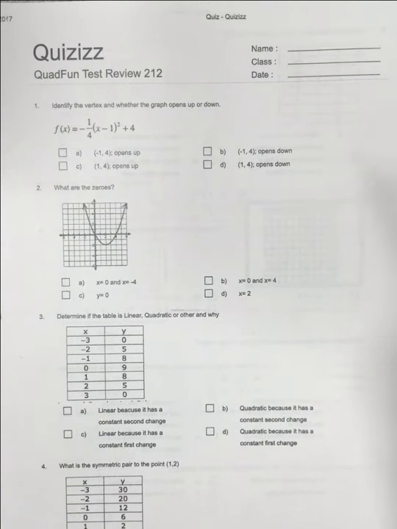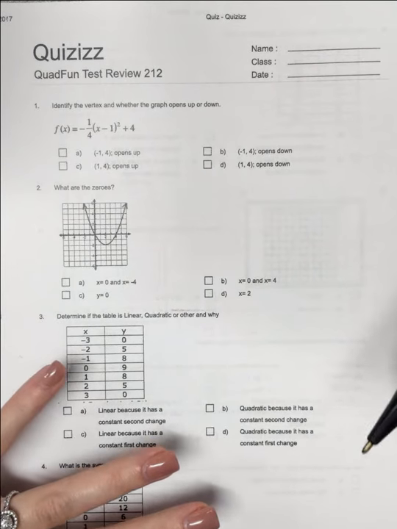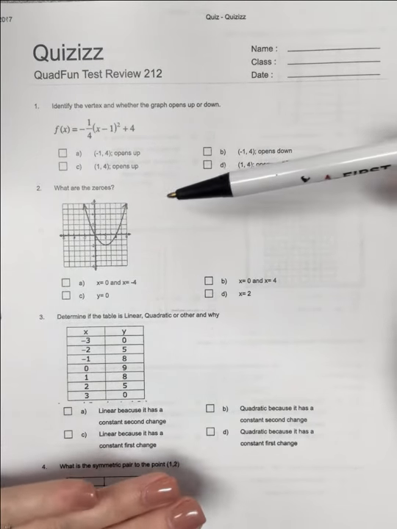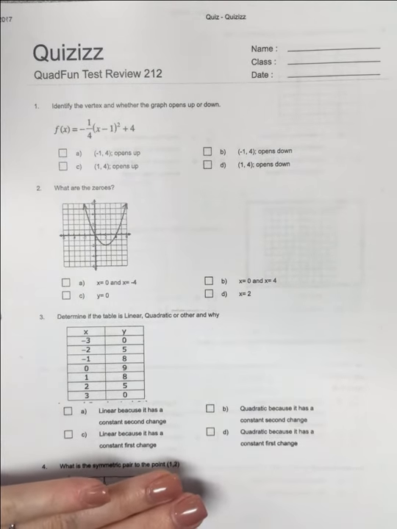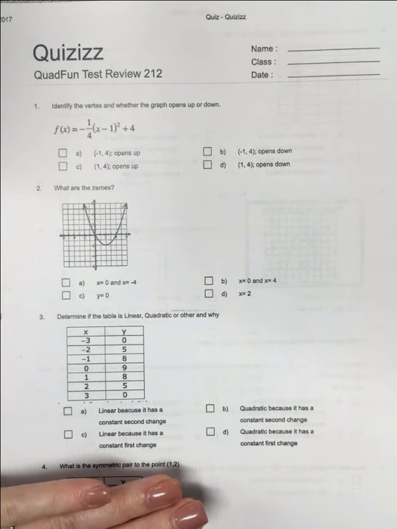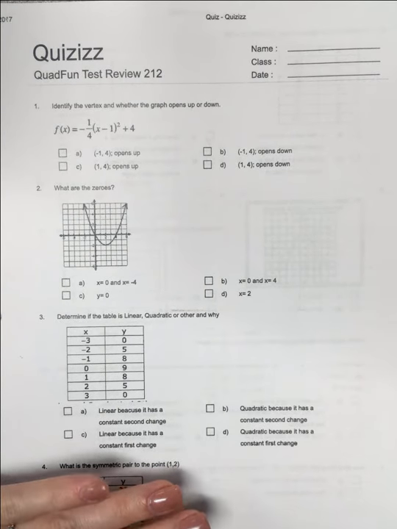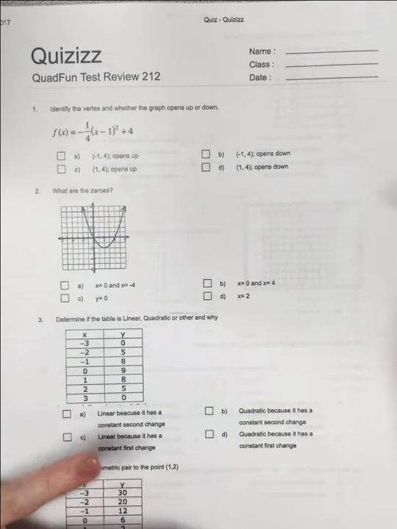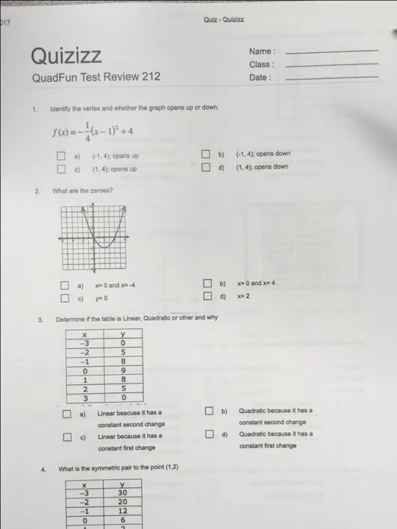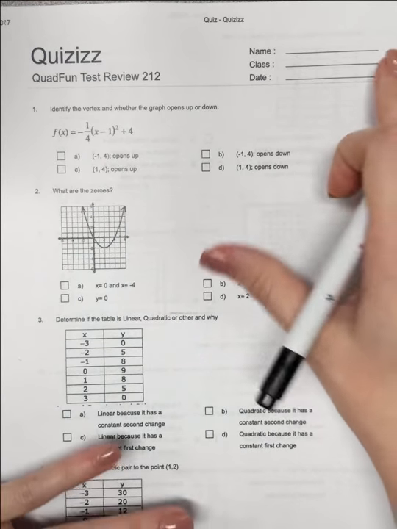All right, welcome to the review for your QuadFun test. Remember, we learned this material first semester, and we're being tested over it this next Wednesday. So as we work through it, make sure you're copying down everything I'm writing down, as well as be sure to go online and use the Quizizz code your teacher provided to make sure you can check all of your answers and that you get credit for it being correct.